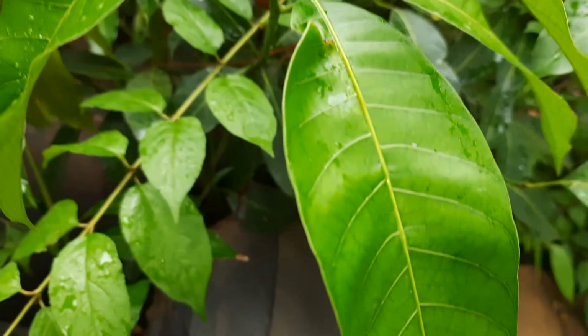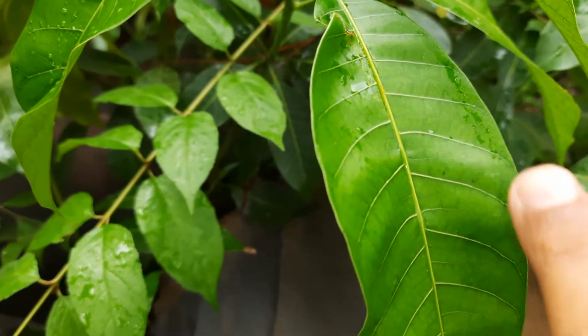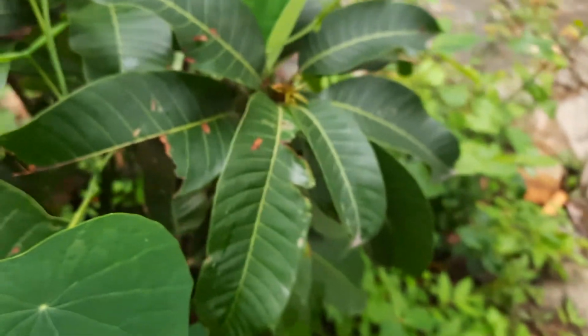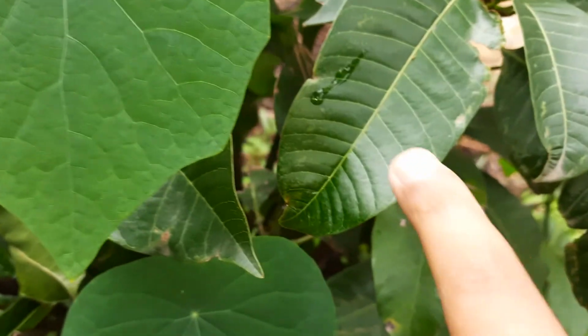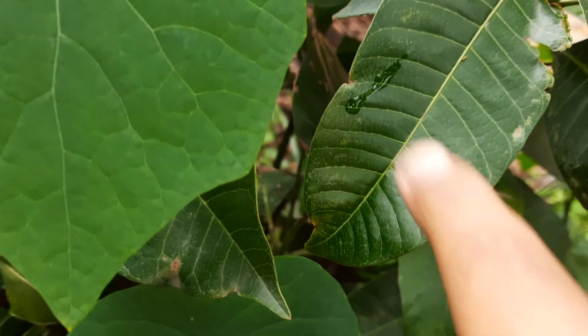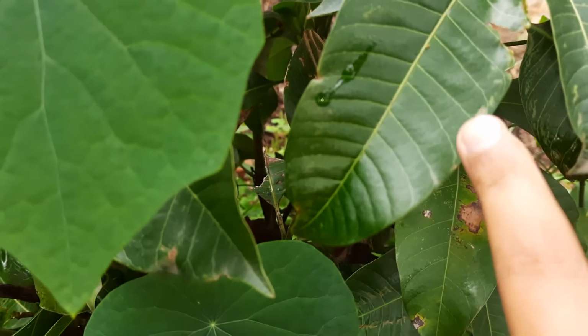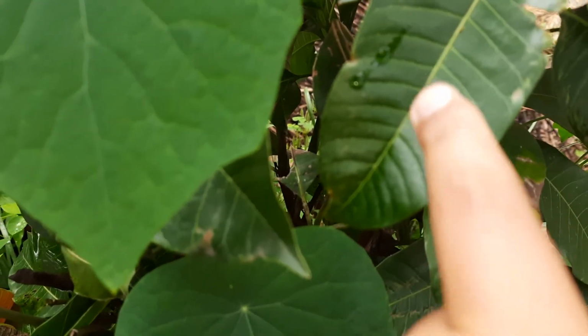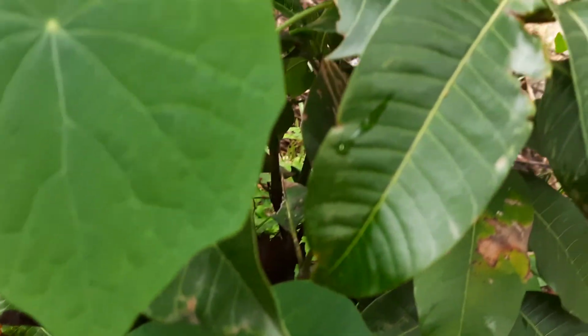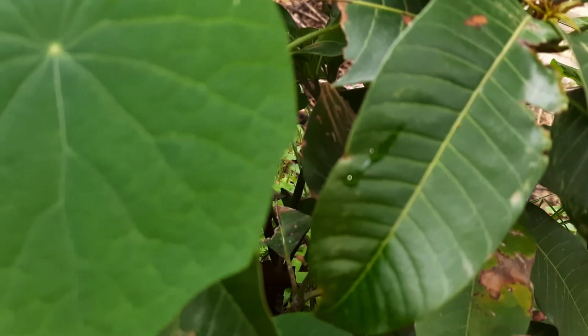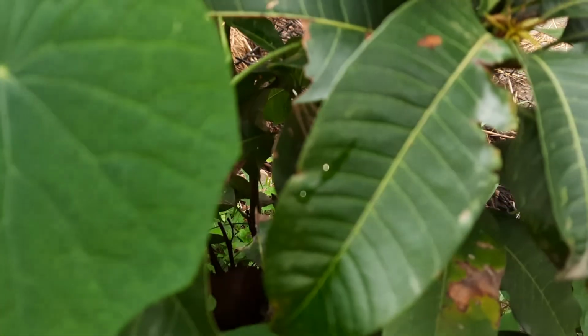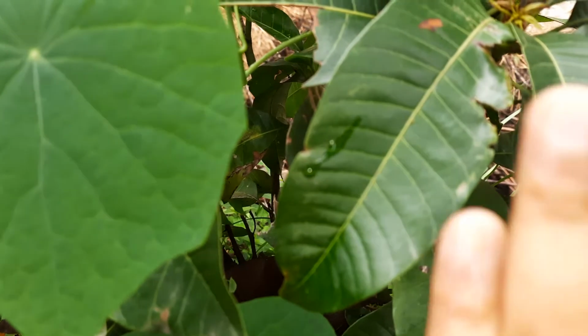Now let me tell you one more thing. You would find these lines in two ways. Let me show you some more here. In this leaf, the veins are parallel to each other. This one is the mango leaf. Where the veins are parallel to each other, such venation is known as parallel venation. So here we have the parallel venation.